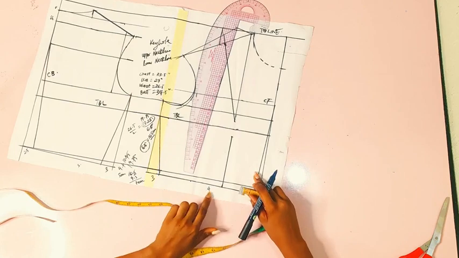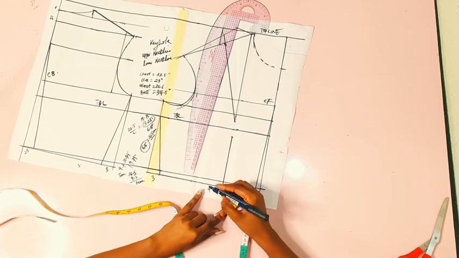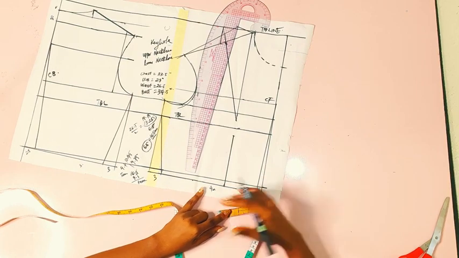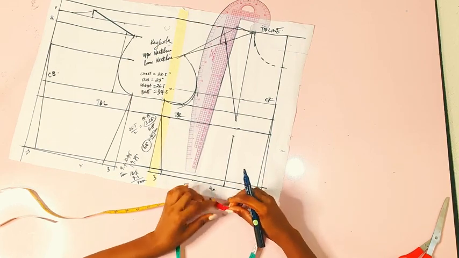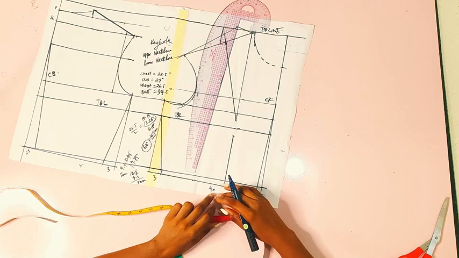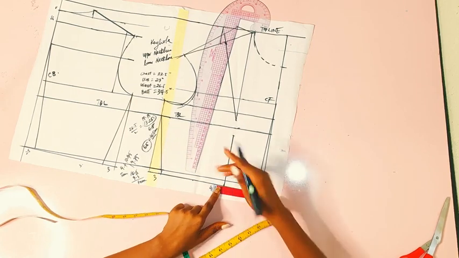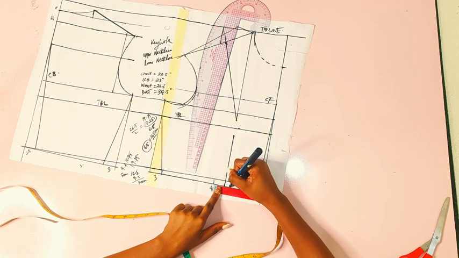All right, so we'll distribute this 4. This is 4 centimeters, please. I'm working in centimeters because it's easier to distribute it. If you're working in inches, that's also fine, but it's easier to distribute using this method in centimeters. So I'll distribute 2.5 towards this side and 1.5 here.